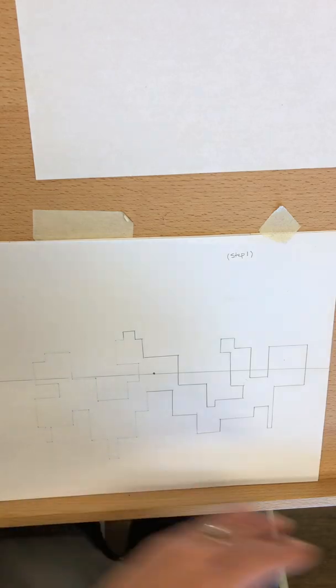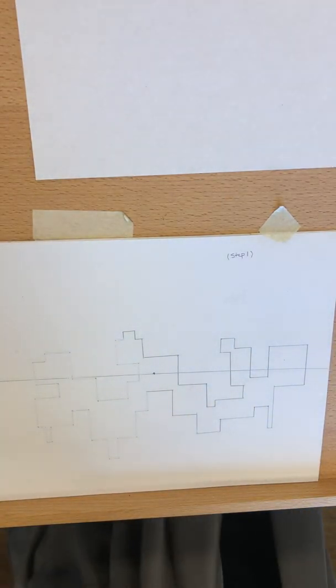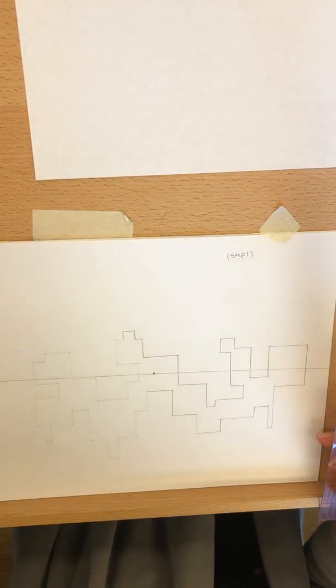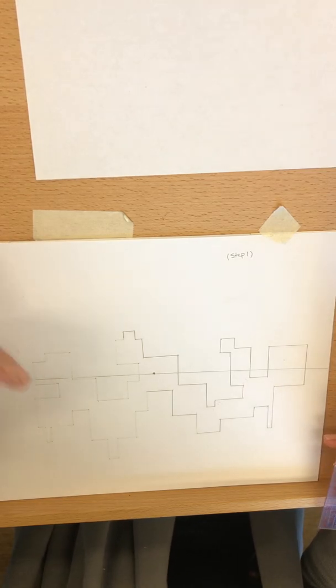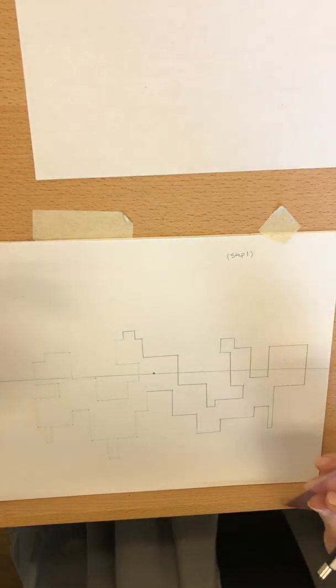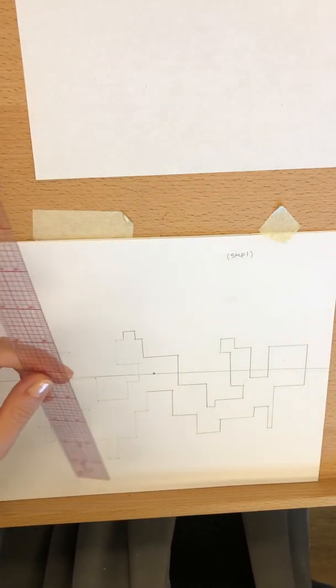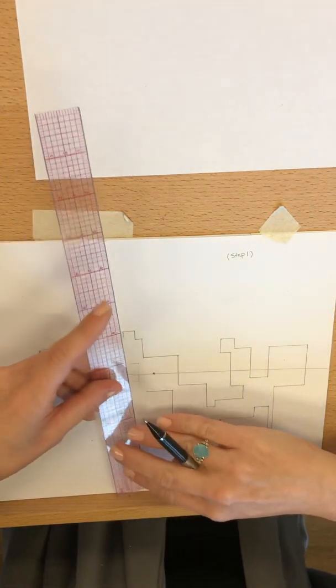When you draw these shapes, either squares or rectangles, just make sure that your paper is taped onto a surface, make sure that it is straight, make sure that your pencil is sharpened, you have a good eraser with you, and just be as neat as you can.